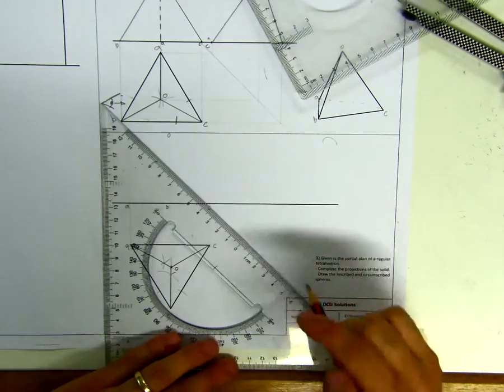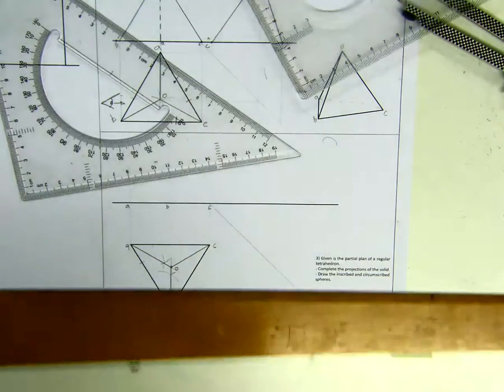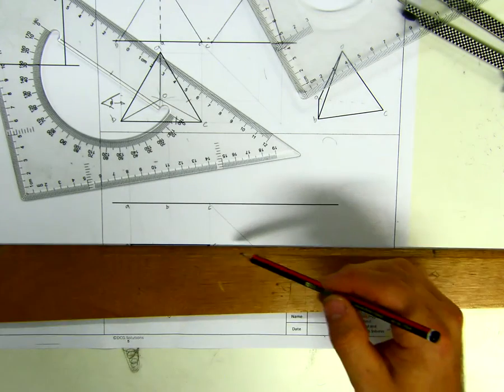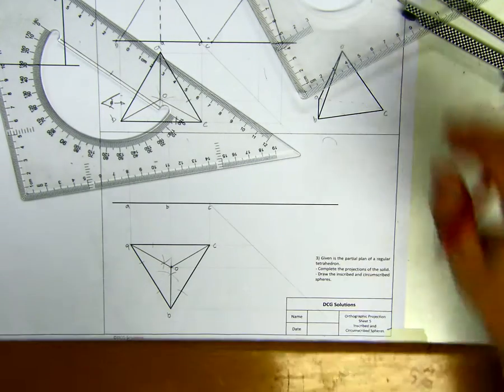Okay, sorry about the interruption. So we're going to come across then 45 degrees, bring all our points across, our apex point, our AC, all our points across and up.